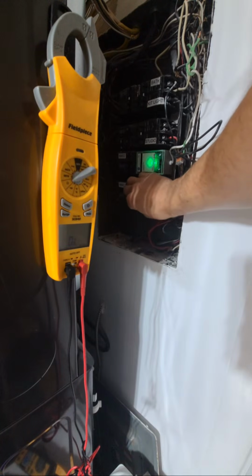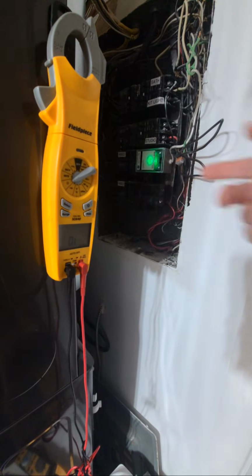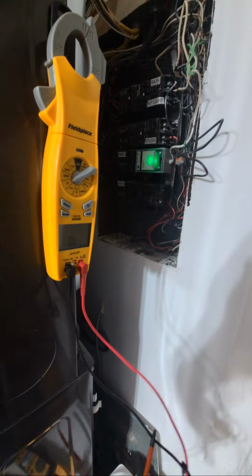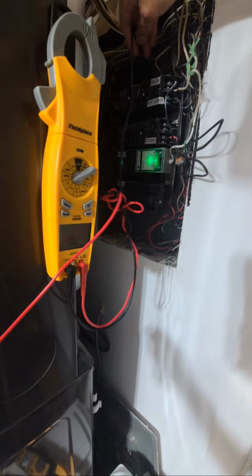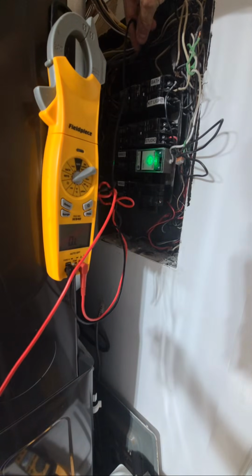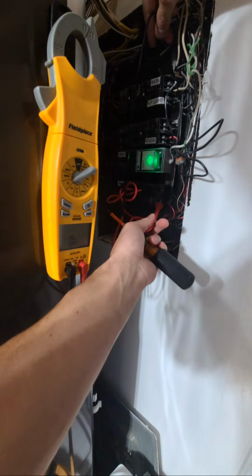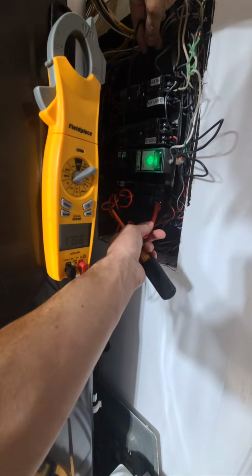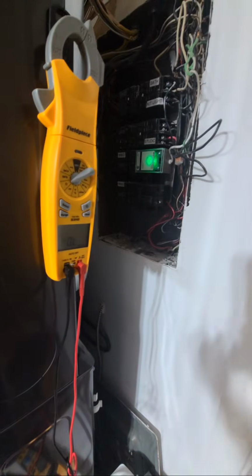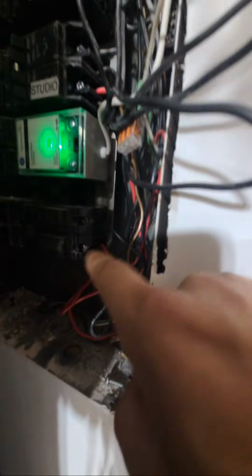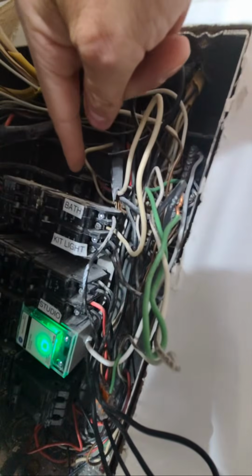If we have the breaker not completely on, what you're going to be able to do is read a voltage drop from the main lug up here on your panel to whatever portion of your breaker is damaged. You can go from here to here.